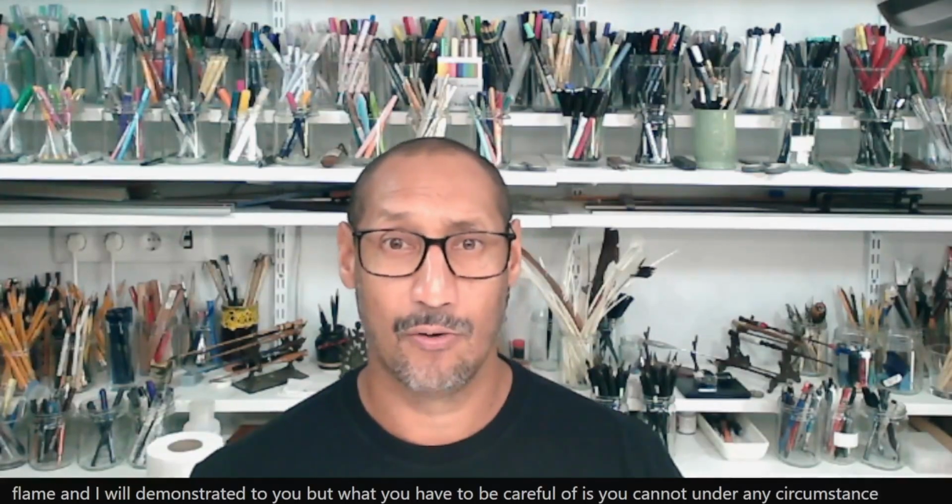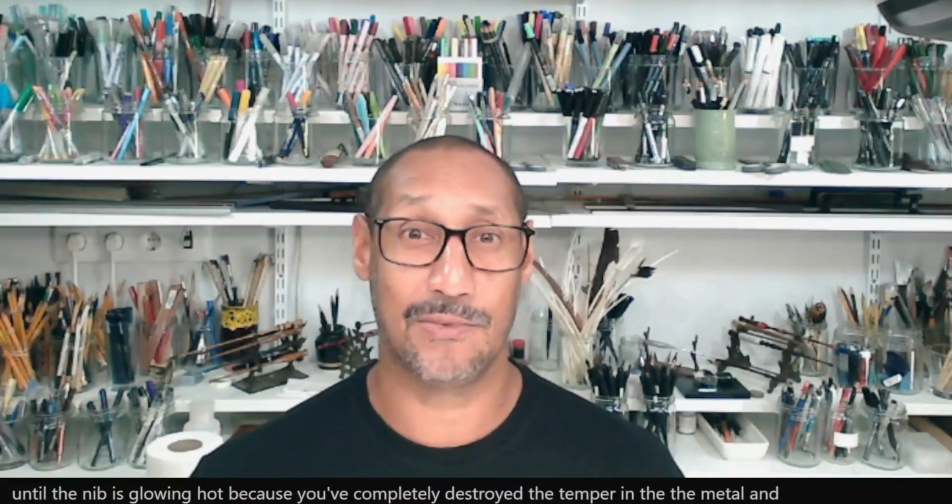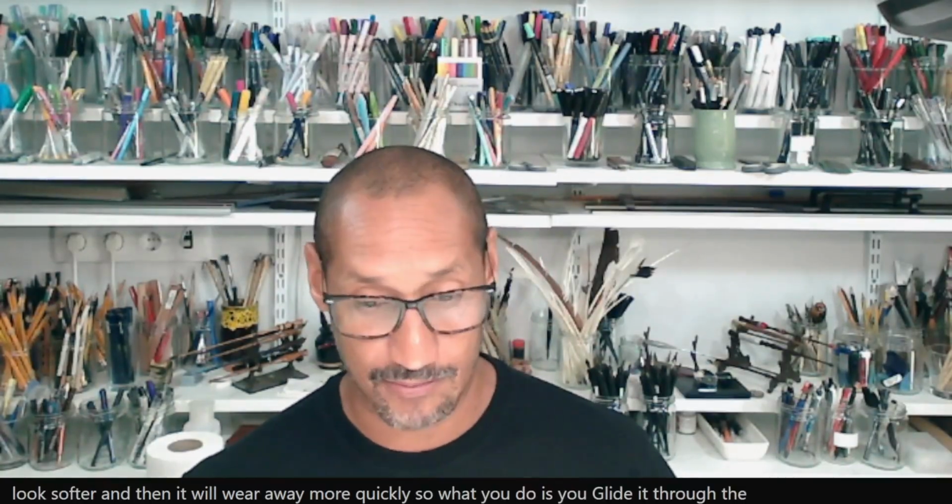Now, there is a way to do it with a flame, and I will demonstrate it to you, but what you have to be careful of is you cannot, under any circumstance, wait until the nib is glowing hot, because you've completely destroyed the temper in the metal, and that makes your nib softer, and the nib will wear away more quickly. So what you do is you glide it through the flame. So I'm going to show you a couple of these tips.